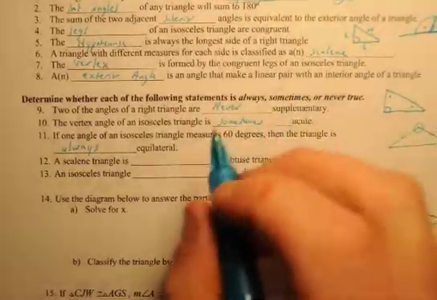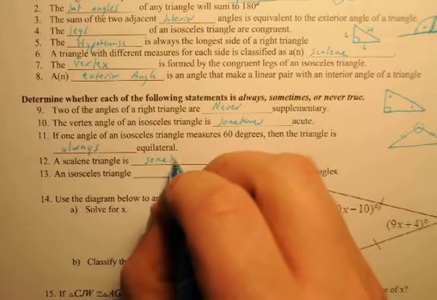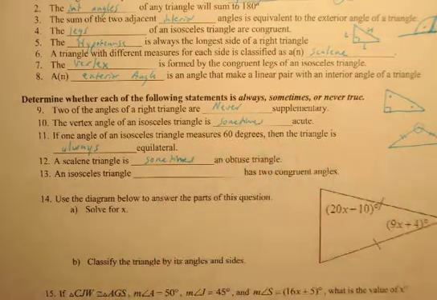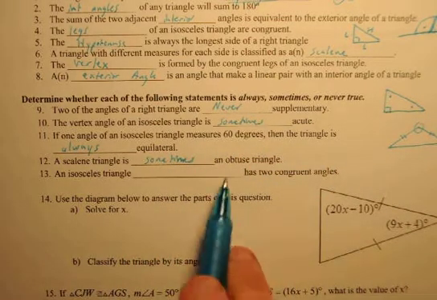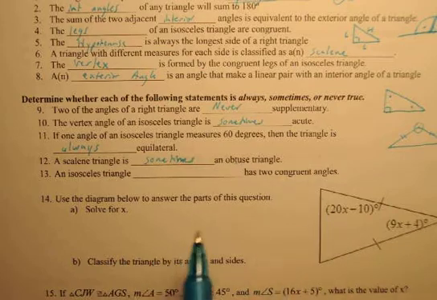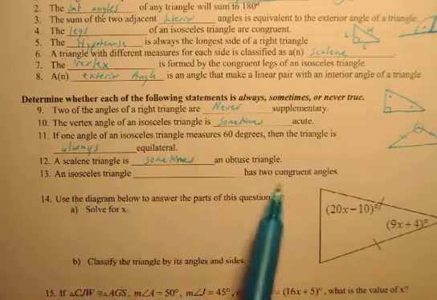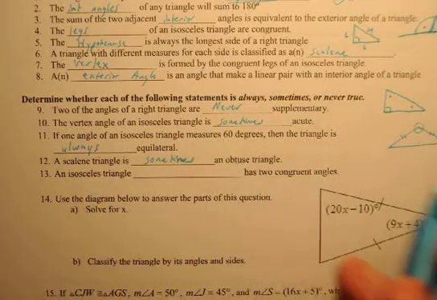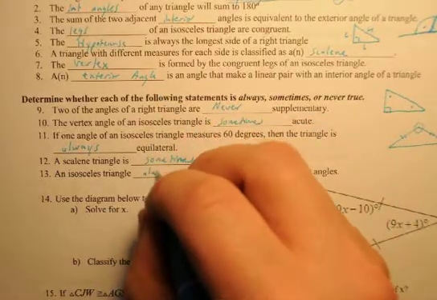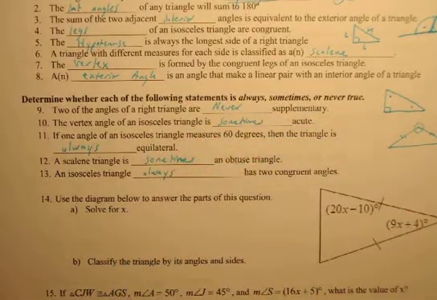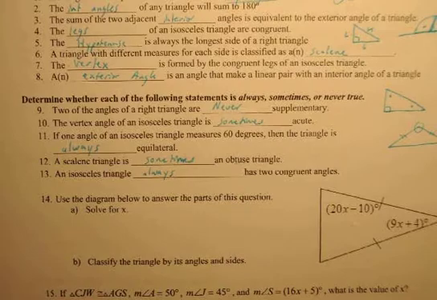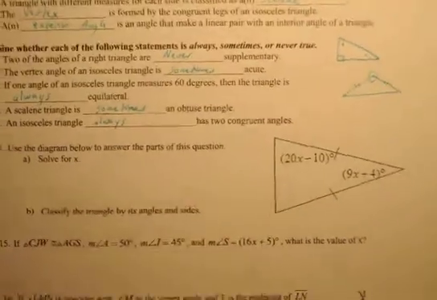A scalene triangle is sometimes. You can have a scalene triangle that has an obtuse angle. An isosceles triangle has two congruent angles. It always has at least 2. It might have 3, but it always has at least 2, so that's kind of a tough question to answer.